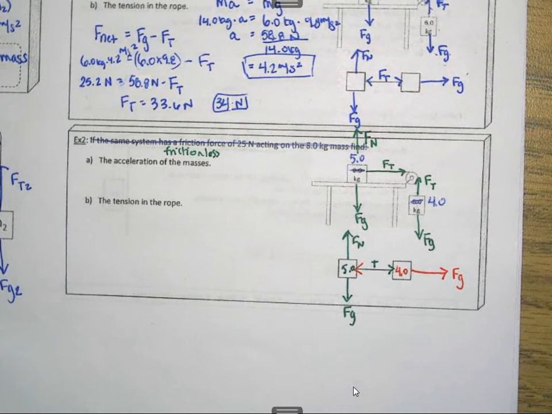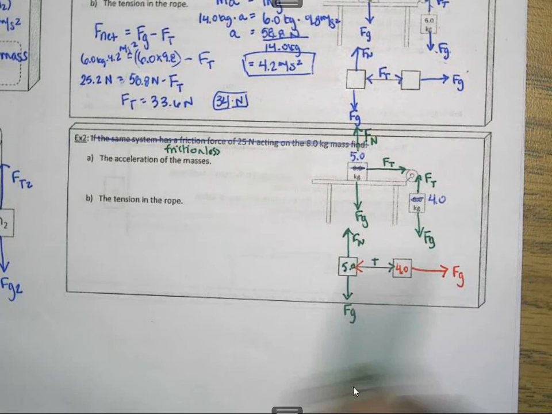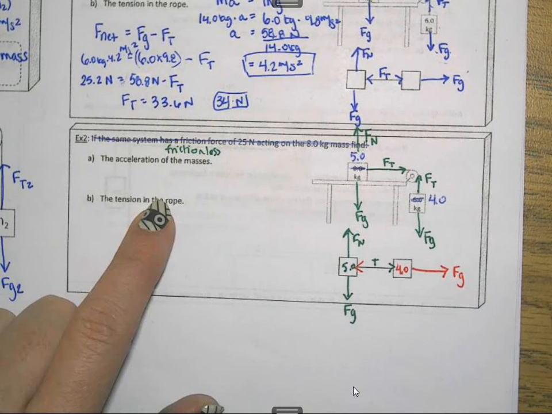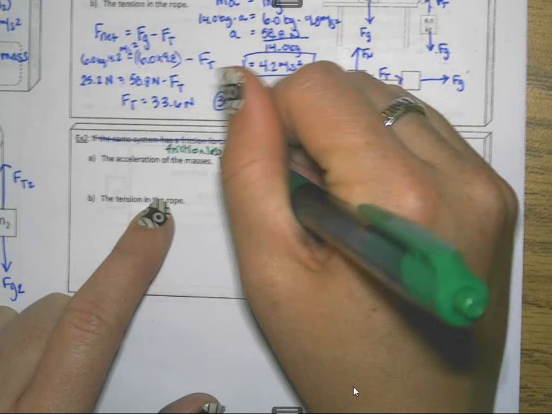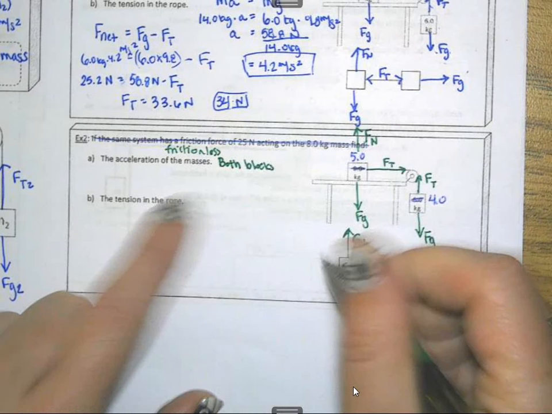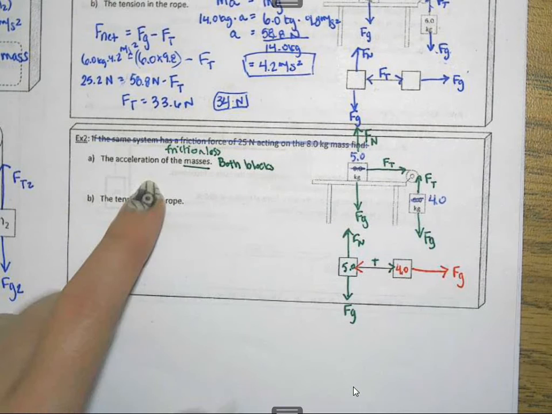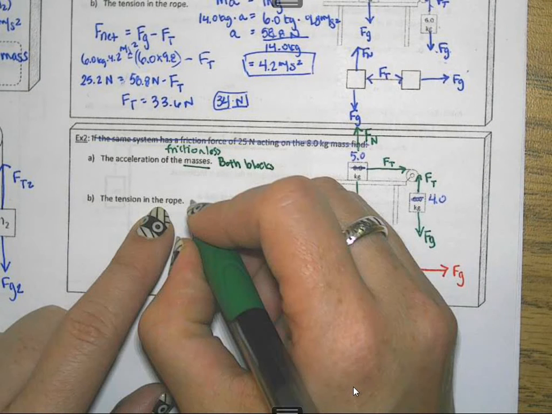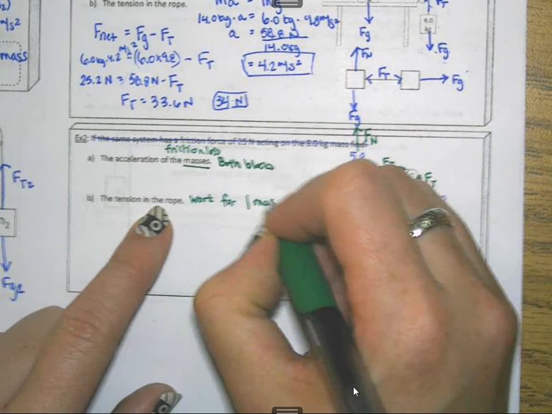Okay, the two big principles here that I think are going to trick people up are that when I'm finding the acceleration of the masses, it's for the system. I have to work it for everything, like both blocks, because it even says of the masses, right? When it says find the tension in the rope, I need to work for one mass only. Does it matter which one?